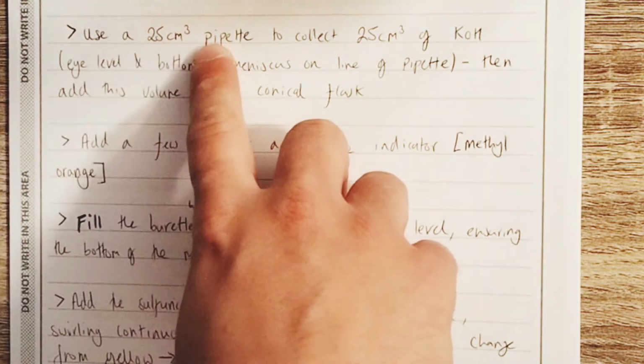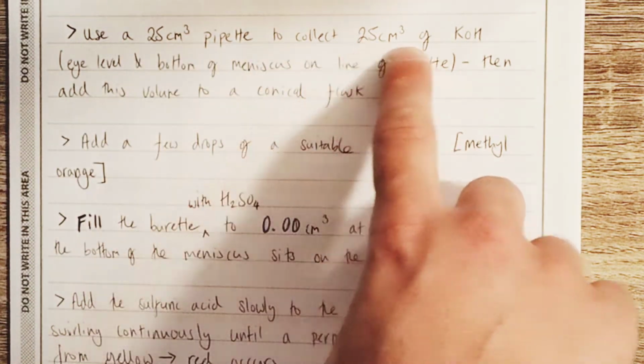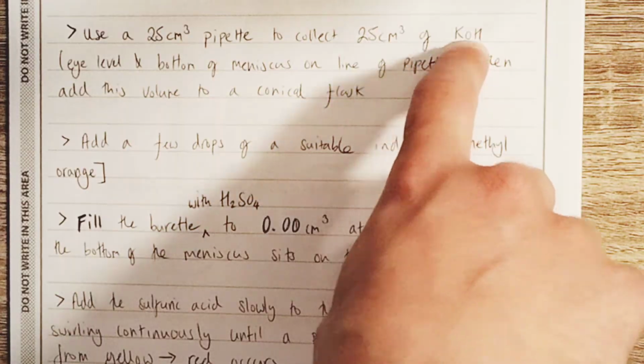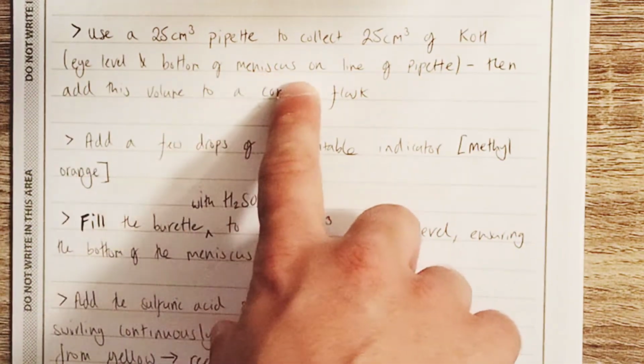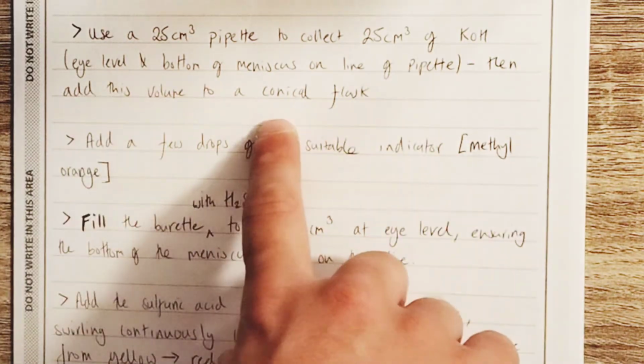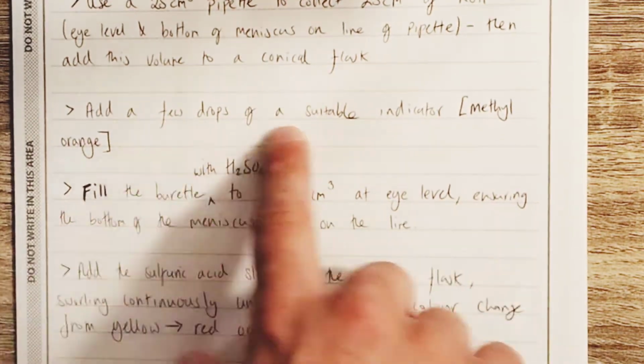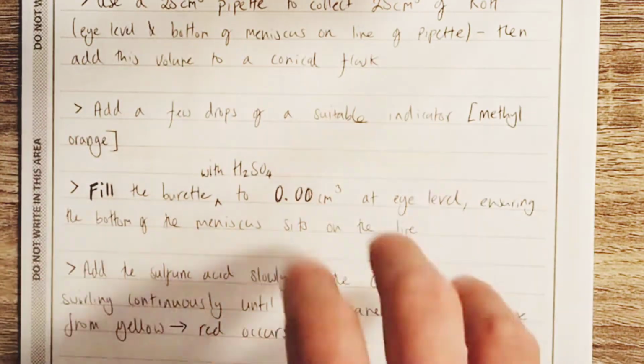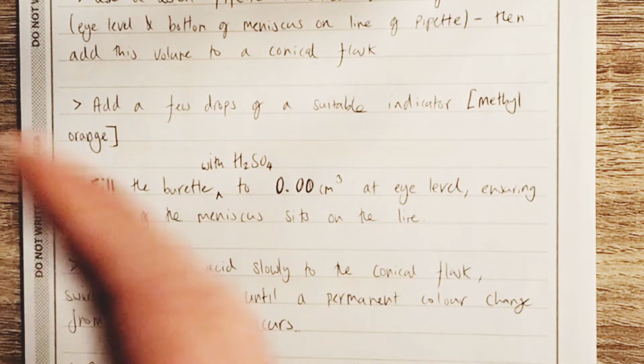You would use a 25 centimeter cubed pipette to collect exactly, ideally, 25 centimeters cubed of the potassium hydroxide alkali at eye level, with the bottom of the meniscus, that's the air pressure bubble, on the line of the pipette itself. Then you would add that to the conical flask. You then add a few drops of methyl orange, the suitable indicator, to the conical flask initially.